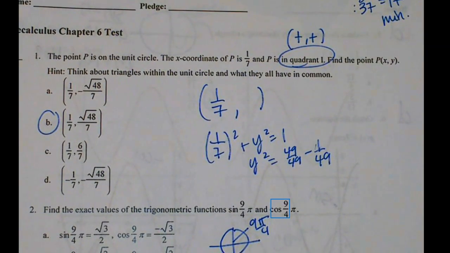Okay, so number 1. We're in math. Okay, point P is on the unit circle. All points are a squared plus b squared equals c squared, or x squared plus y squared equals 1. They all have the Pythagorean theorem.